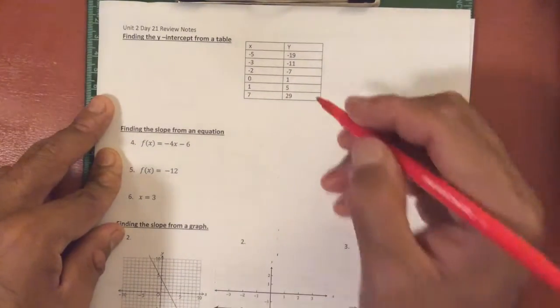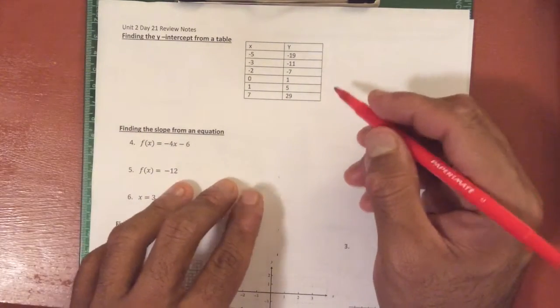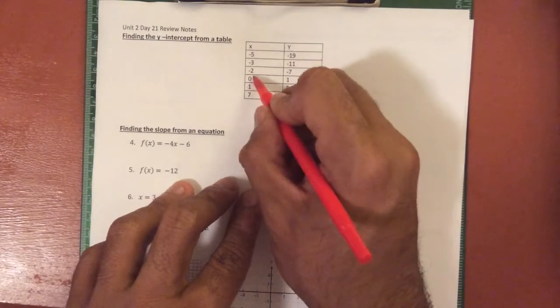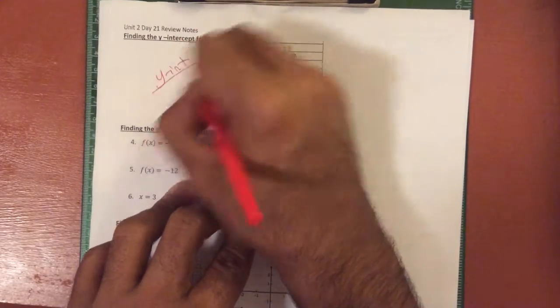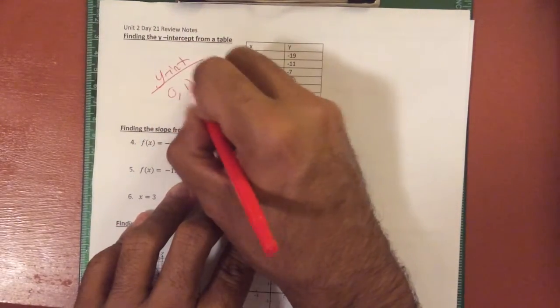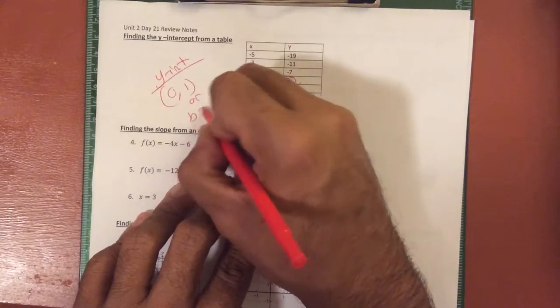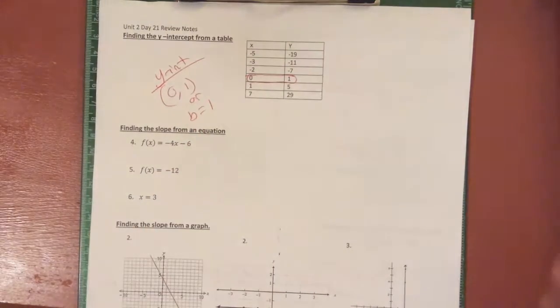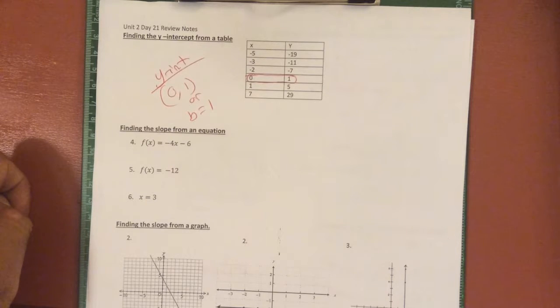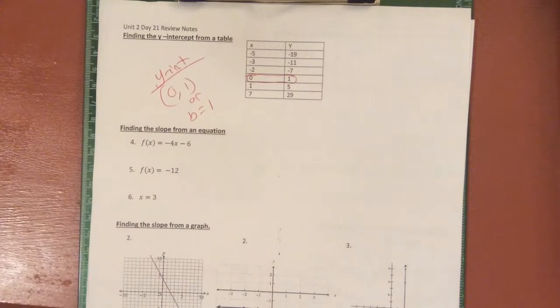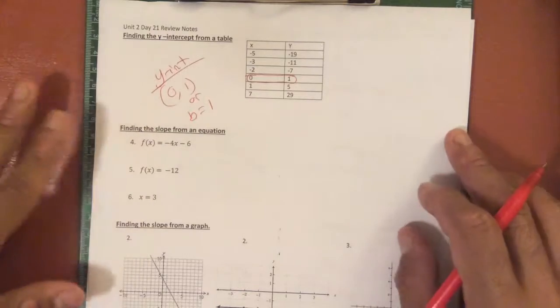Okay, find the y-intercept from a table. So if you're looking at a table, it's basically where the x equals 0. So it's the y value. So your y-intercept for this one could either be the ordered pair (0, 1), or you can just say b equals 1. Okay? We always know that the x value is always going to be 0 for the y-intercept, but for the y value, that's what we're looking for.